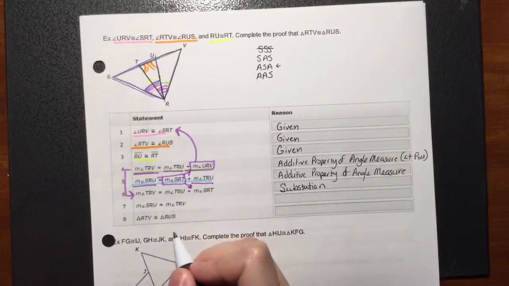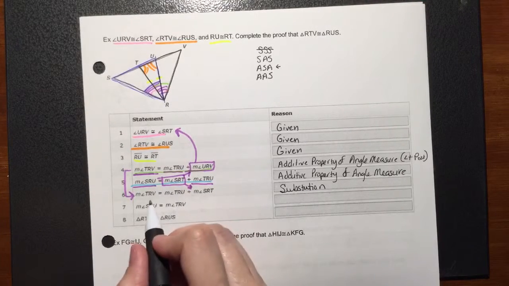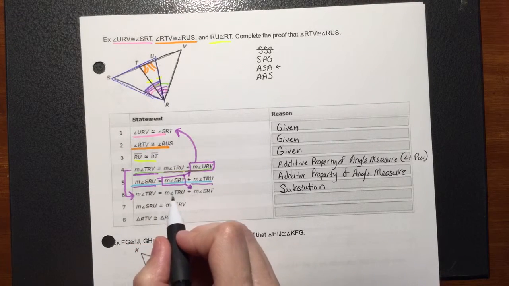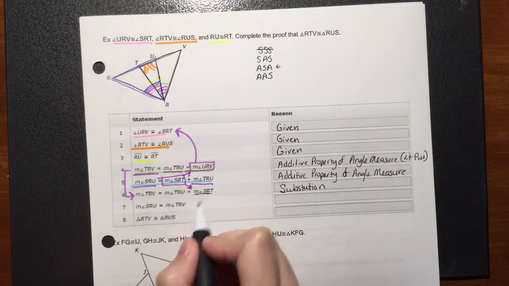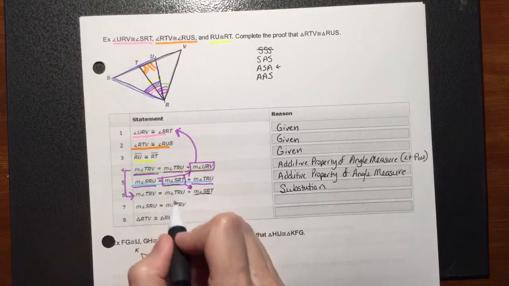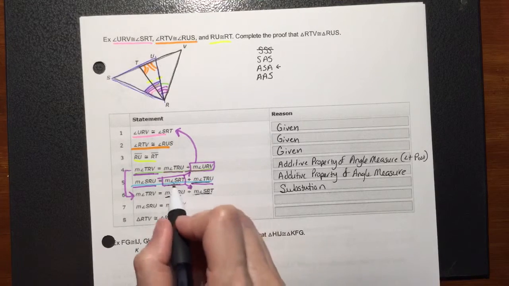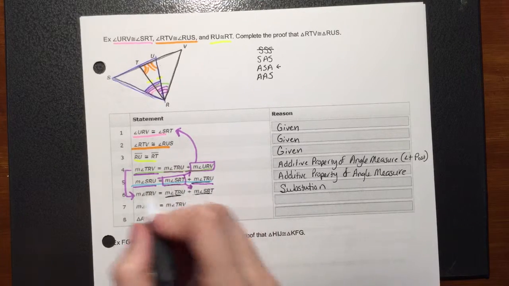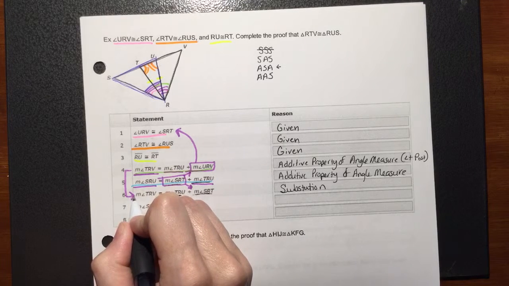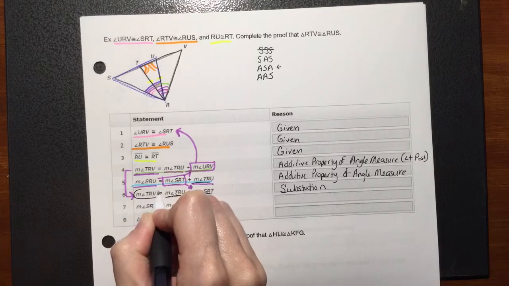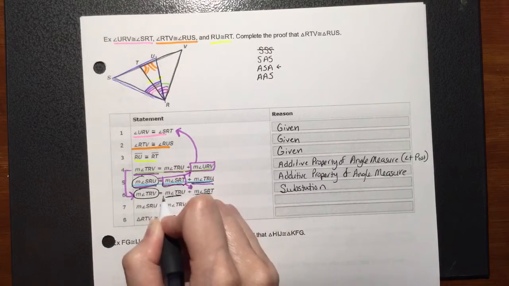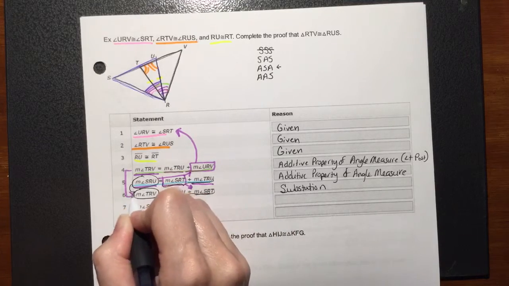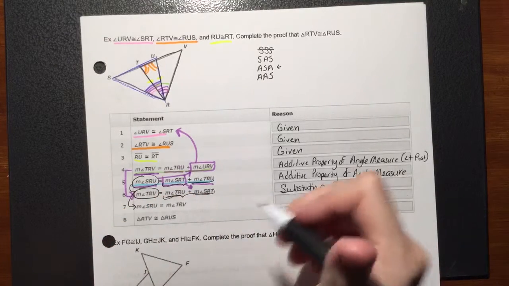So now we're looking for these two statements that are now the same. There's the measure of angle SRT and SRT there, and TRU there, TRU there. Because these two statements are exactly the same, we can say that this angle right here is equal to that angle right there. So we take those two and we can set them equal to each other.